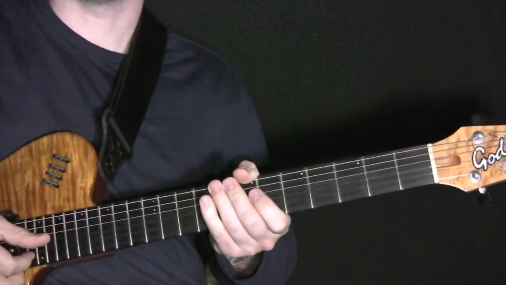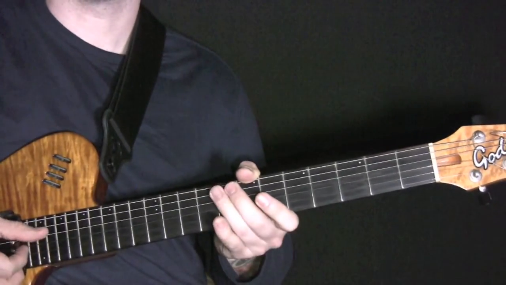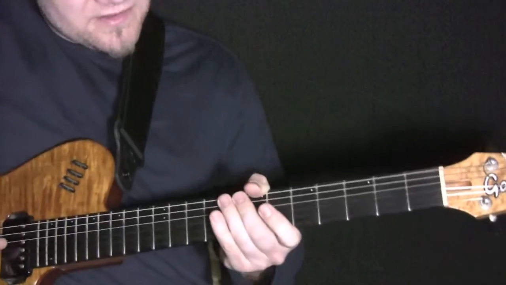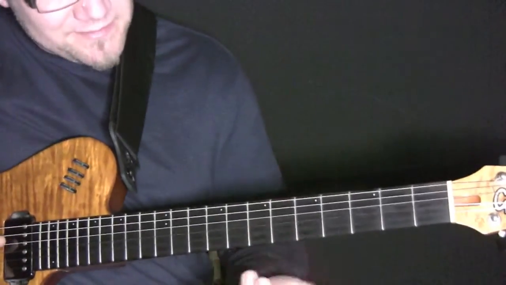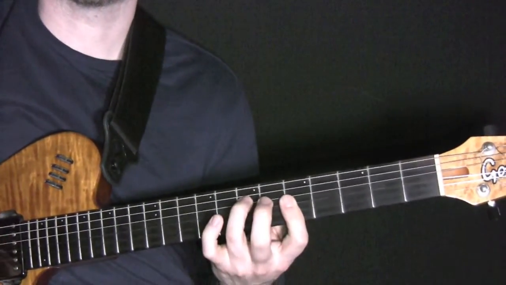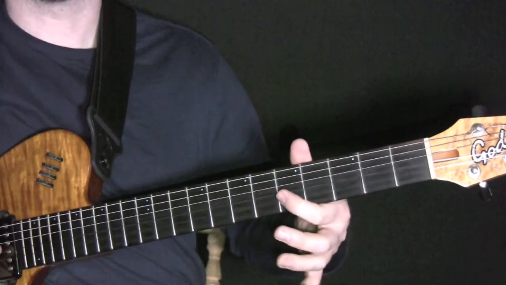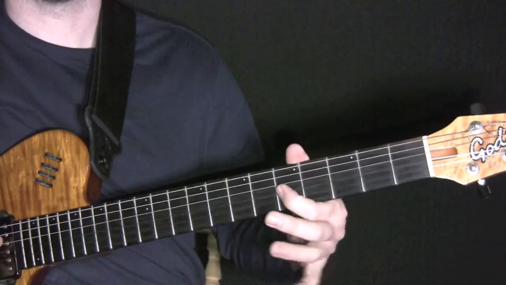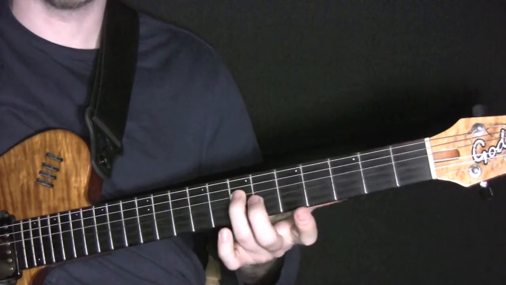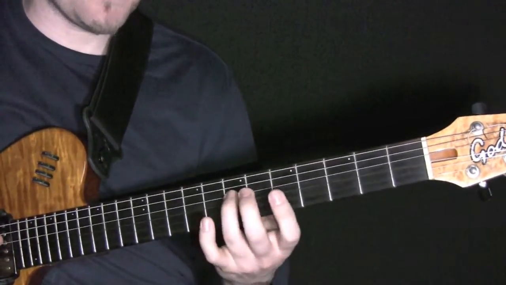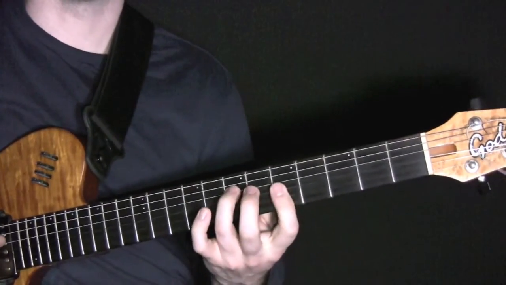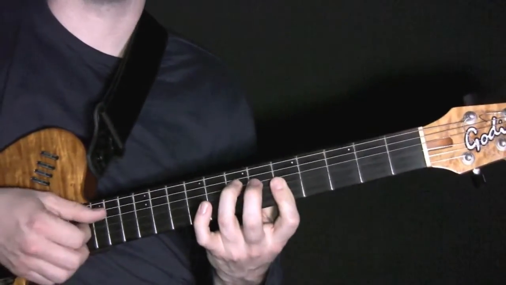So now we're going to look at the B, G and D string. So let's have a look at some minors again. So here's your A minor. 5, which is your E, 5, which is your C, and 7, which is your A. So that's your root note. So there's your minor chord. Those 3 notes.